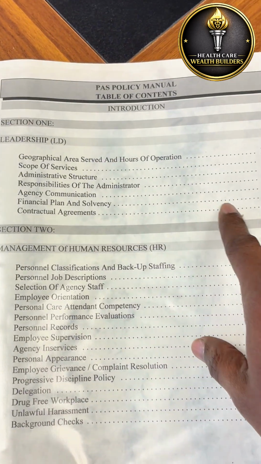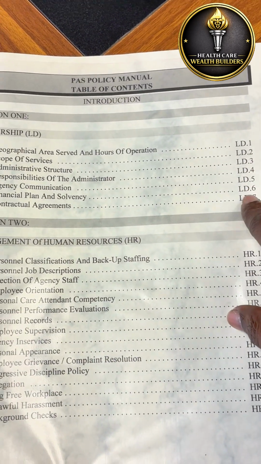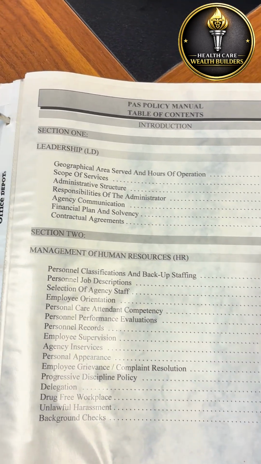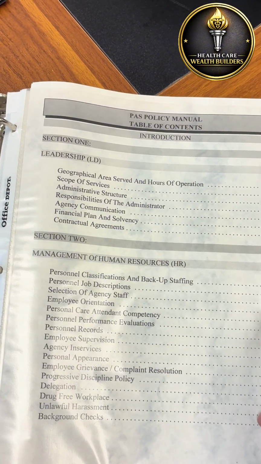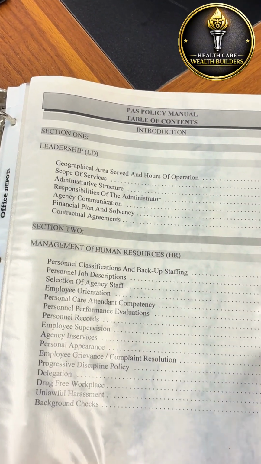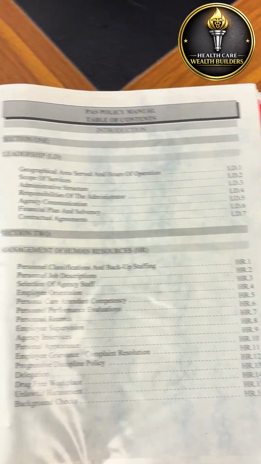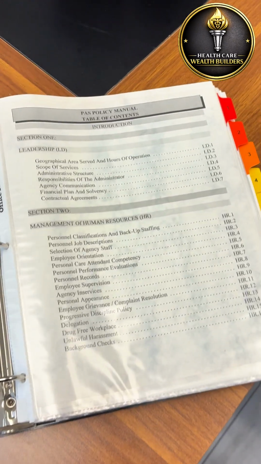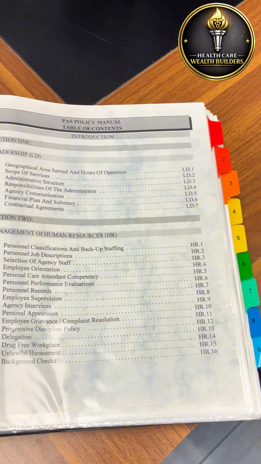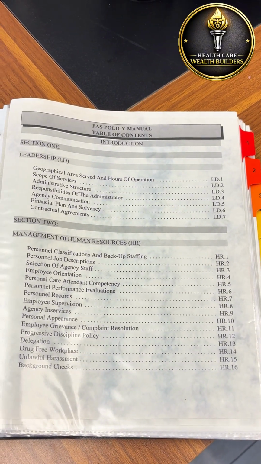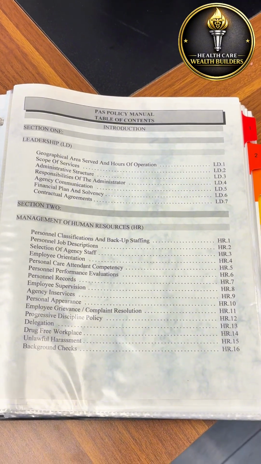It actually labels it based on that table of contents, LD, which is my leadership development. And so I know how to go straight to HR, or all of the ones labeled HR, and I have these little tabs here, right? I have these set up in many different ways, but this is just a basic, good, solid policy and procedures manual for PAS. So now I will tell you this.